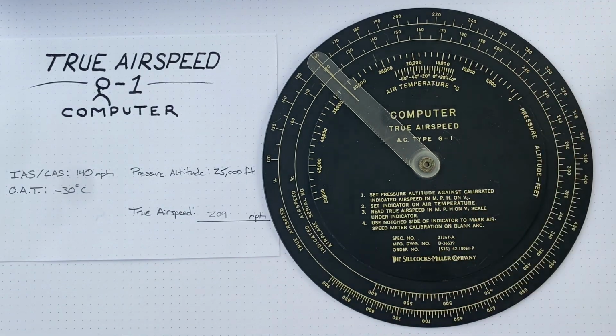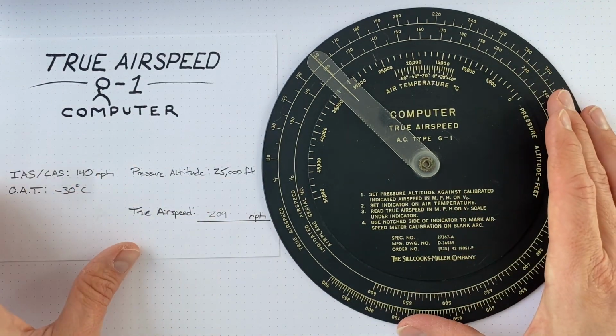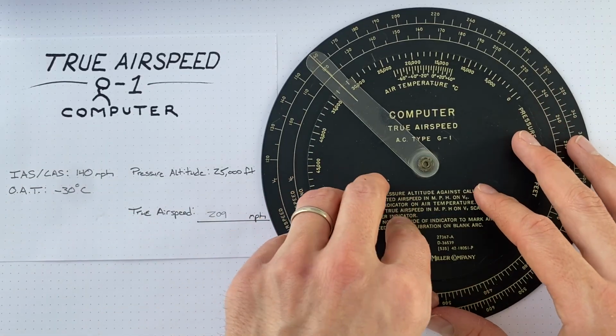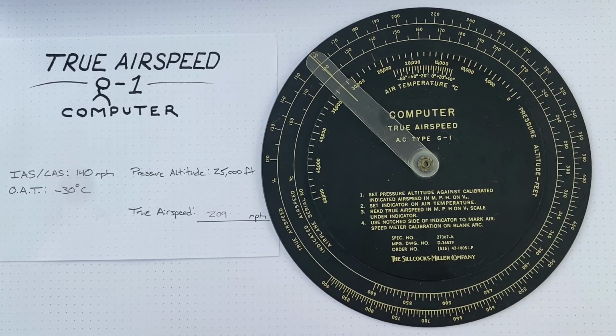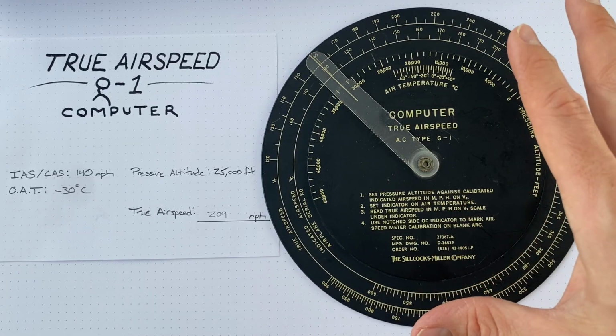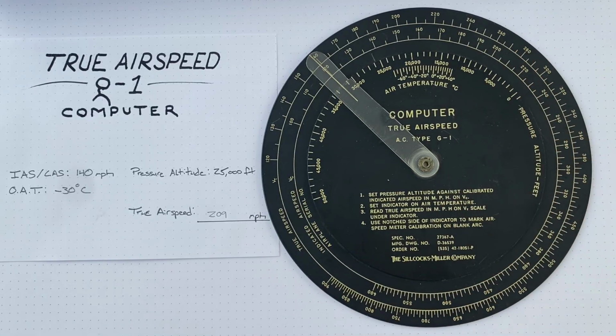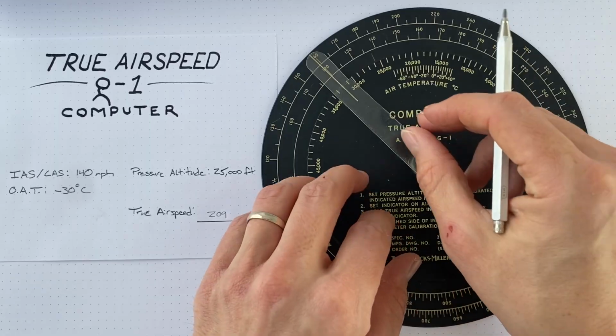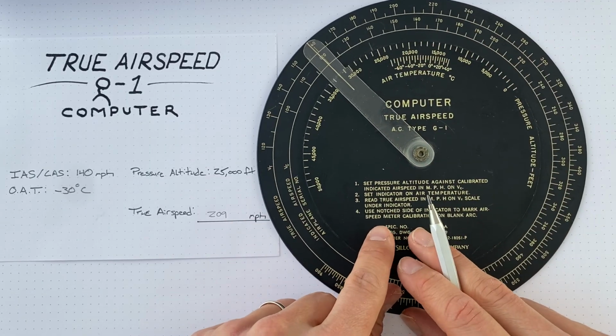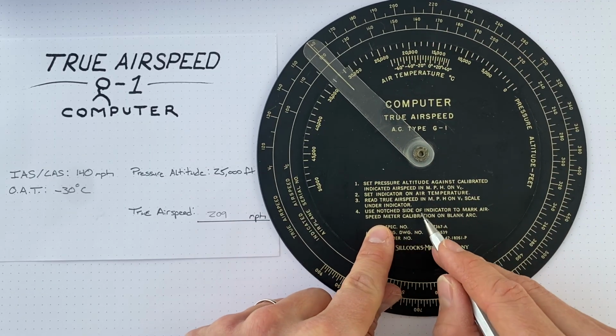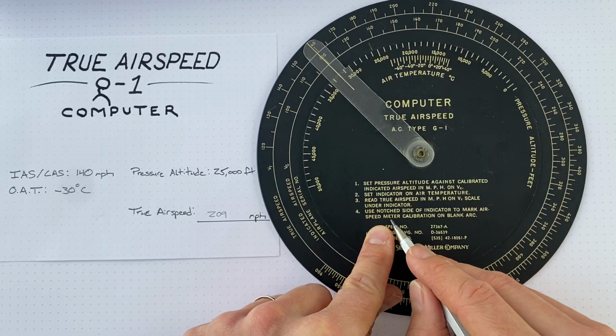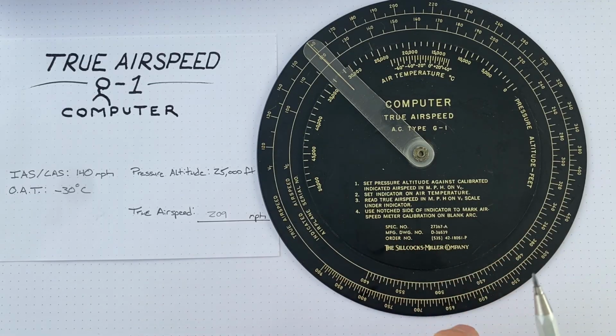So that covers pretty much everything to say about the G1 computer, other than we haven't looked at what I think is the coolest part about this, well, actually two things. One would be the cursor. So step 4 here on the instruction says, use the notch side of the indicator to mark airspeed meter calibration on the blank arc.